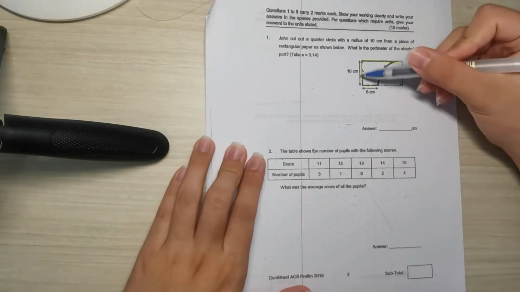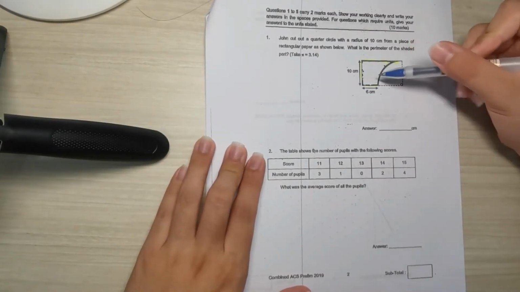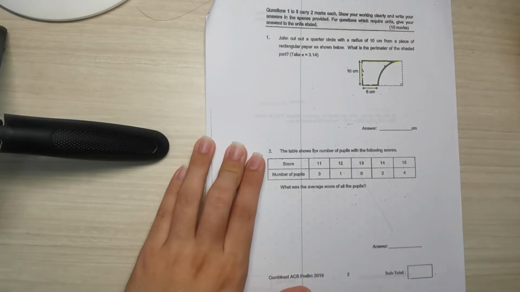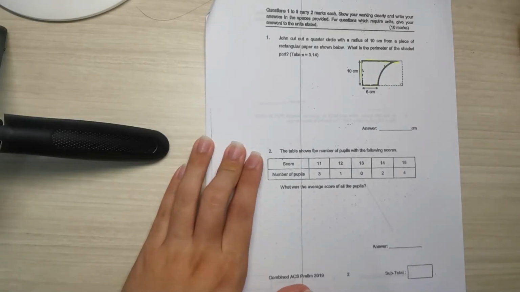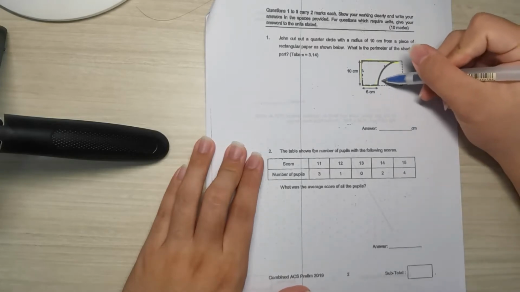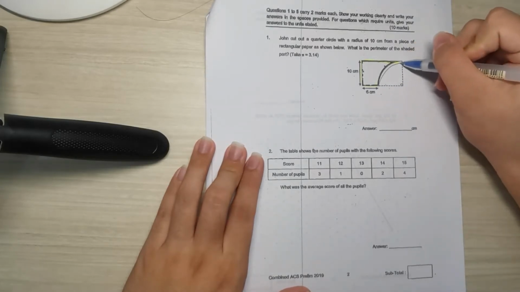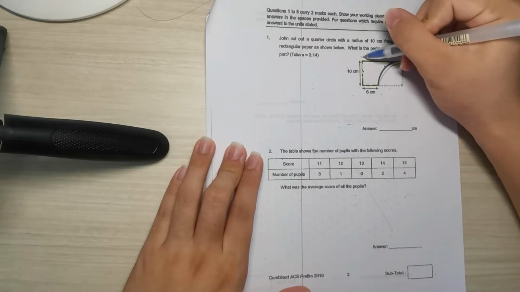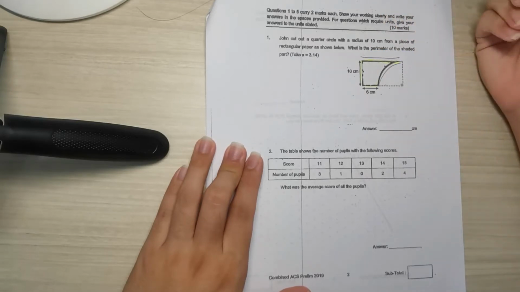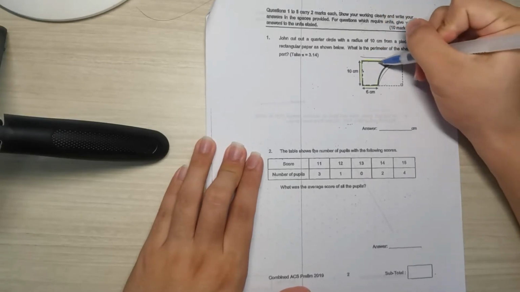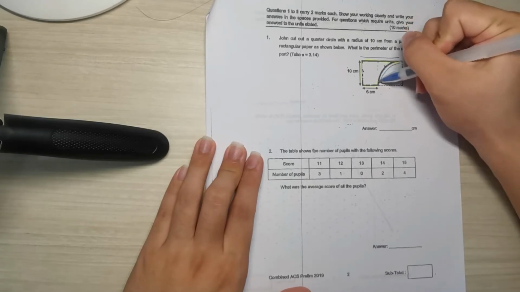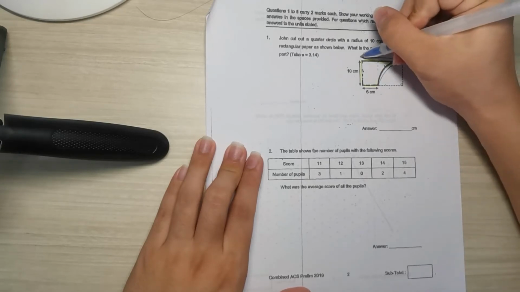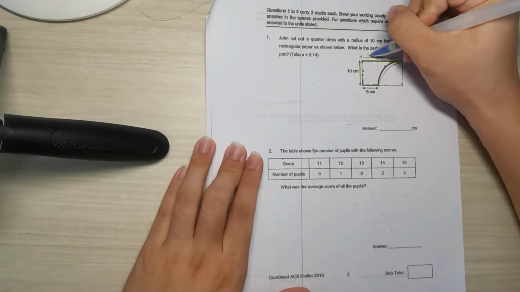So this part is 10. This part is 6 cm. So we need to find out this part as well as this part. So actually you can cut this up. You realize that from here to here is also 6 cm.